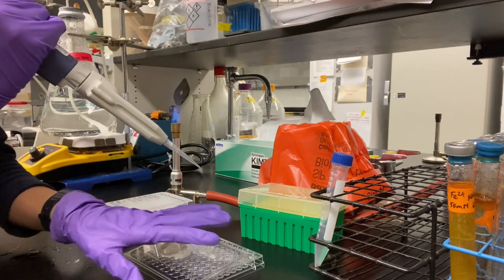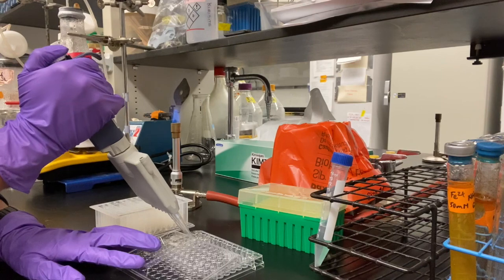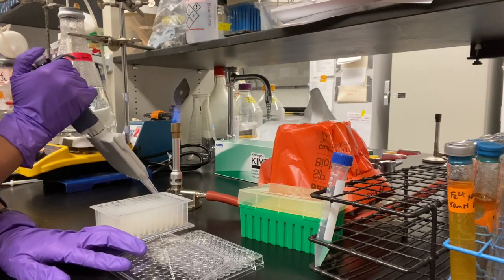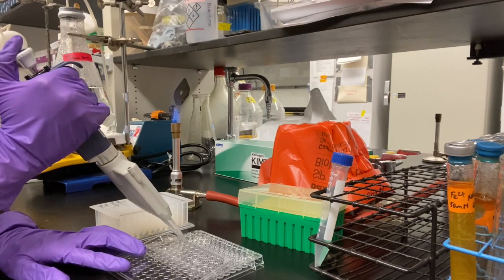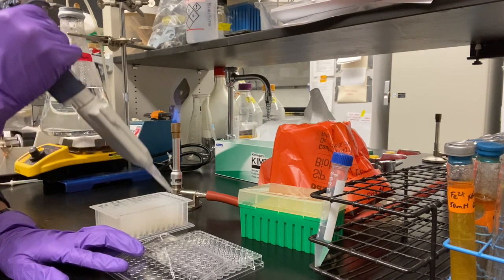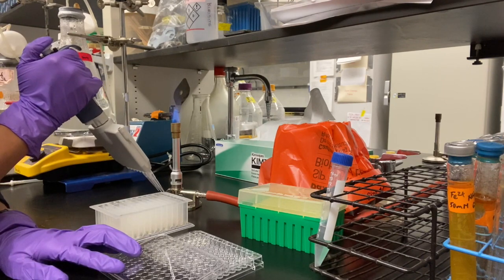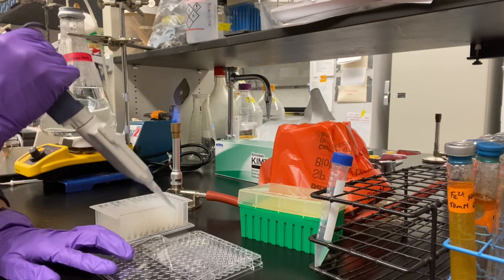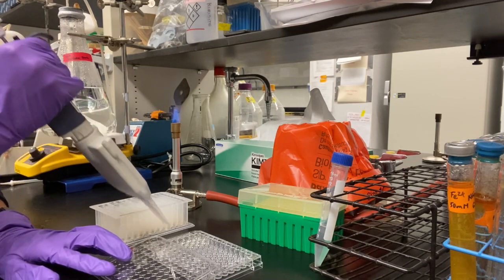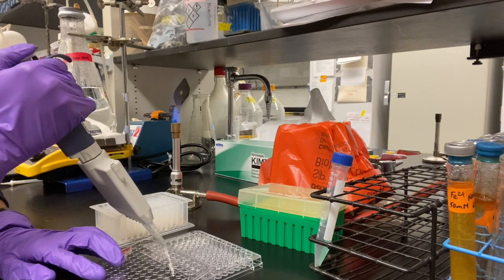Then using the deep well filled with MD media, pipette 180 microliters into row B's triplicates. Continue to pipette 180 microliters through row C through G. Tips do not have to be discarded between rows here because no bacteria is being used. We are also taking caution not to touch the rim or any other parts of the 96 well plate.